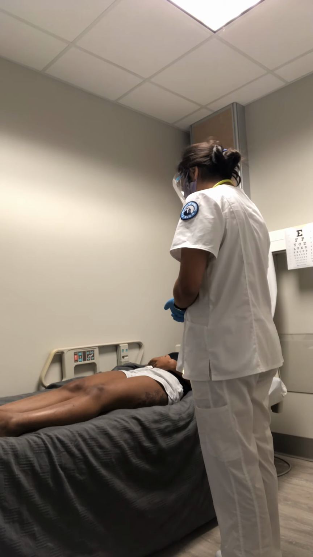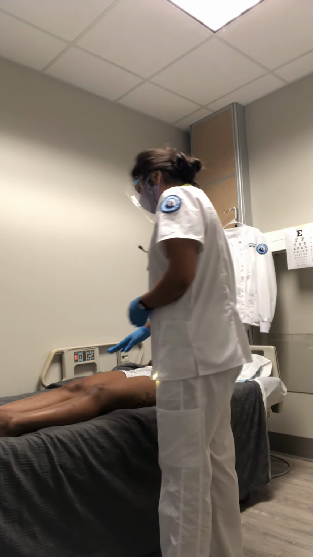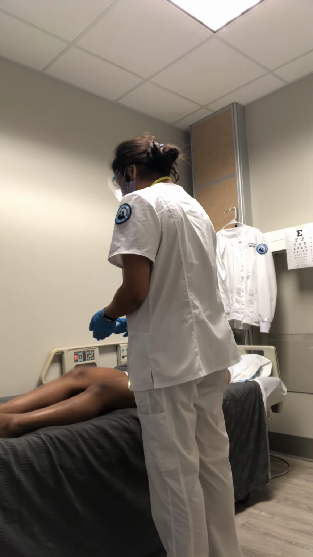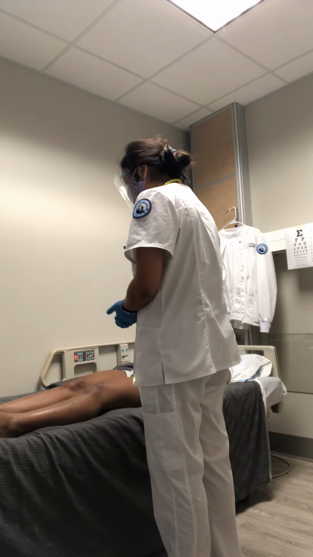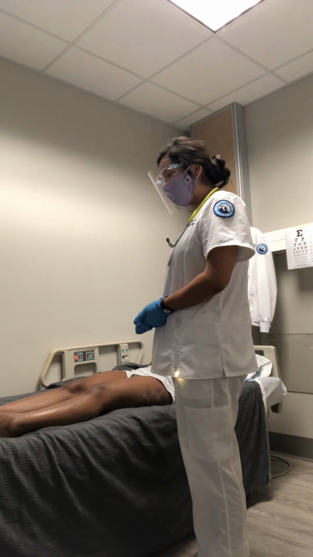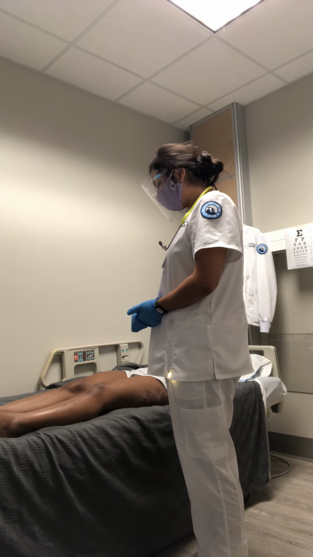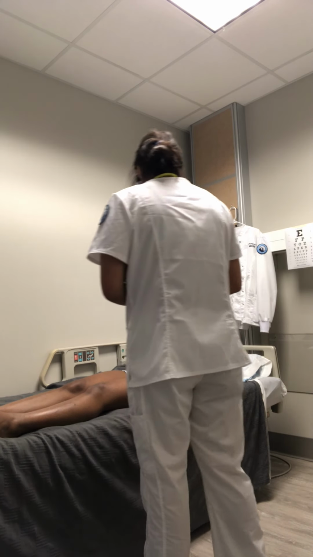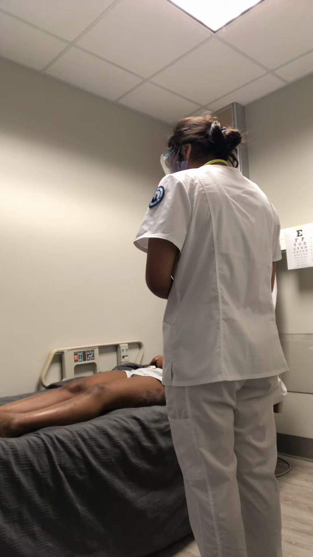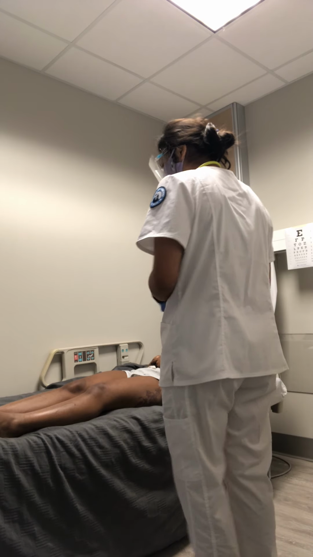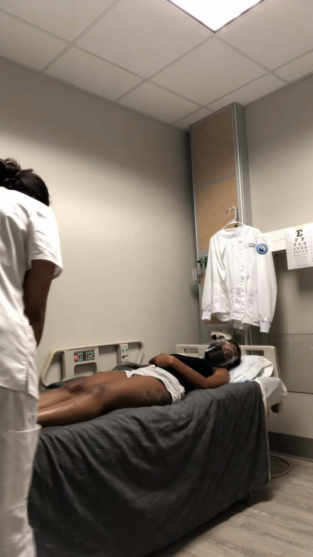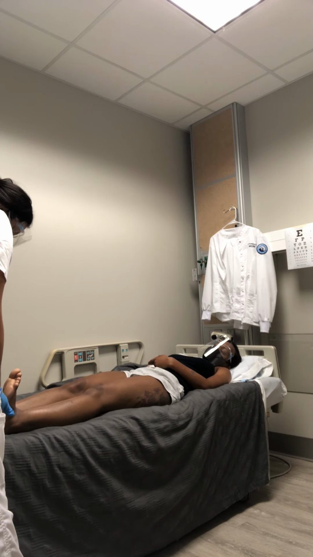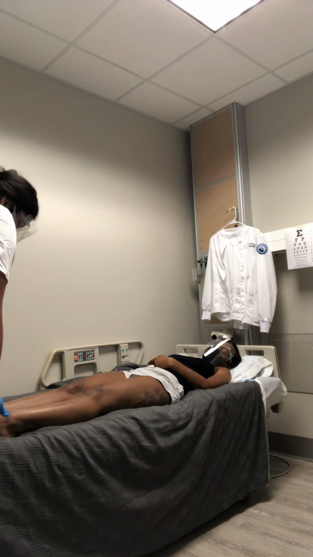And now we're going to do range of motion in knees. I want you to bend your knee up for me and back down, and same with the other knee. Okay, perfect. Range of motion in knees was graded at full range of motion and equal bilaterally. So now we're going to do your feet range of motion. So I'm going to ask you to point your feet up to your nose real quick and point them back down towards me. Okay, perfect.